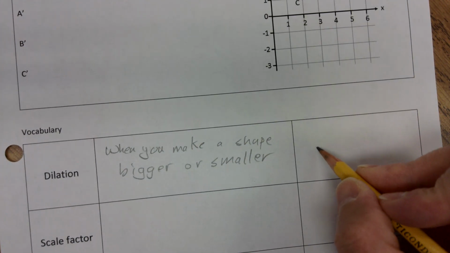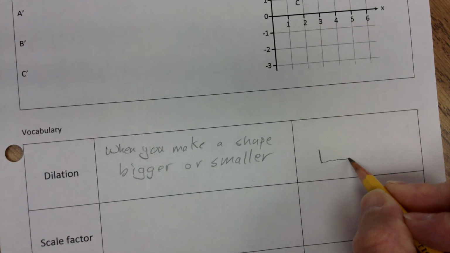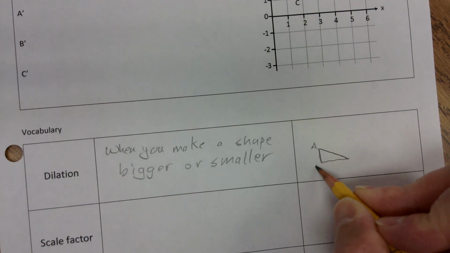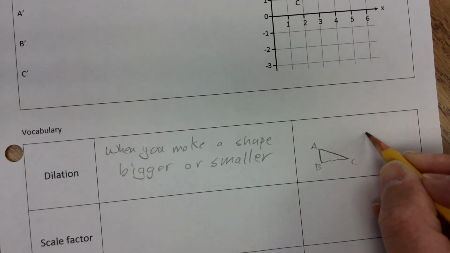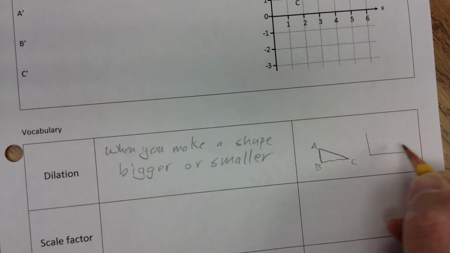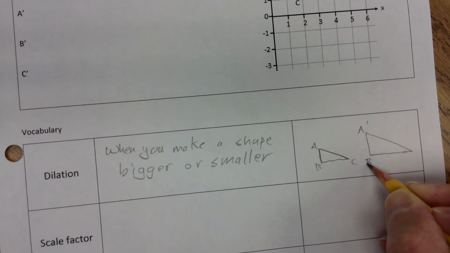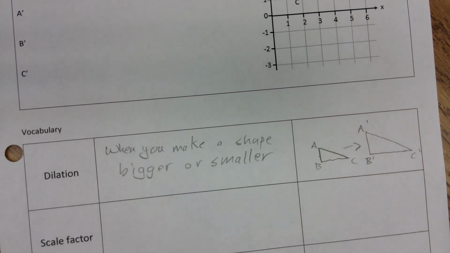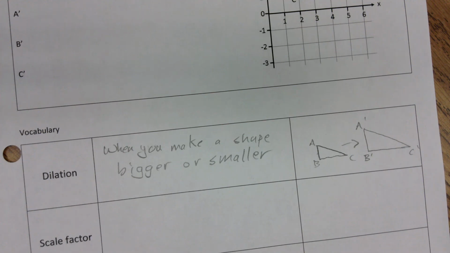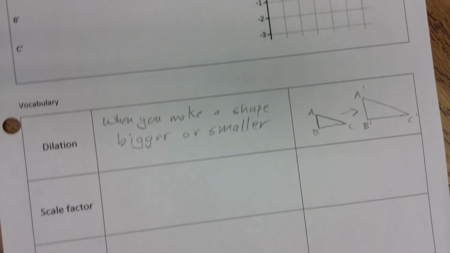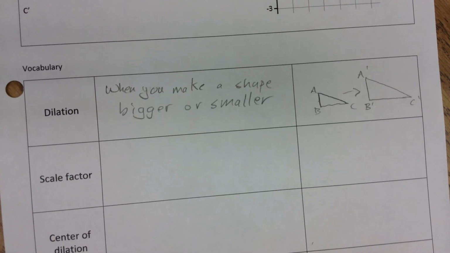I don't know if you had something like this here. You have A, B, C, then something like this. You know, A prime, B prime, C prime. So it's getting bigger right there. Now, how you actually make this bigger is something called the scale factor.